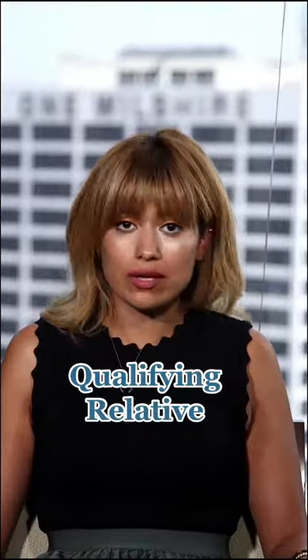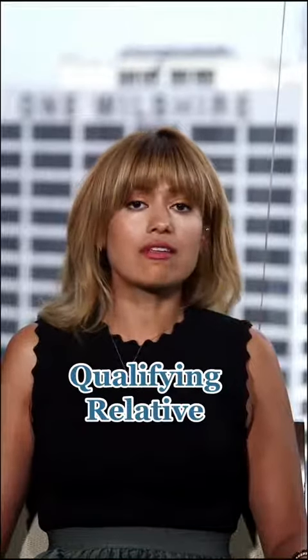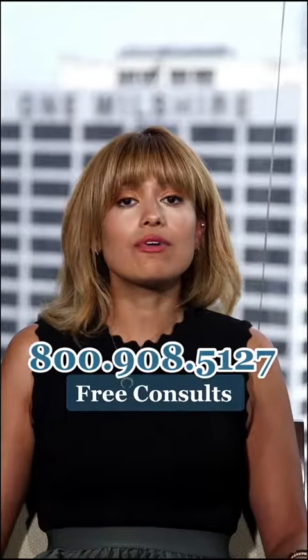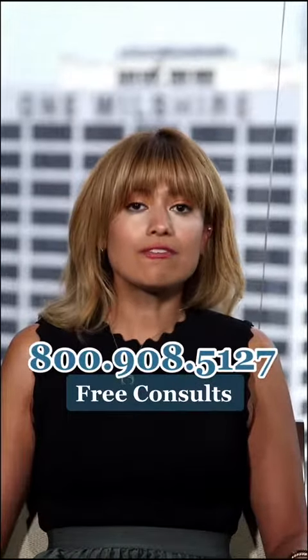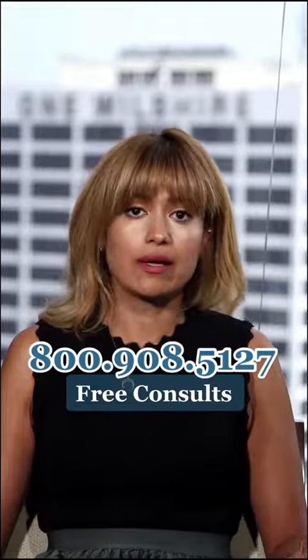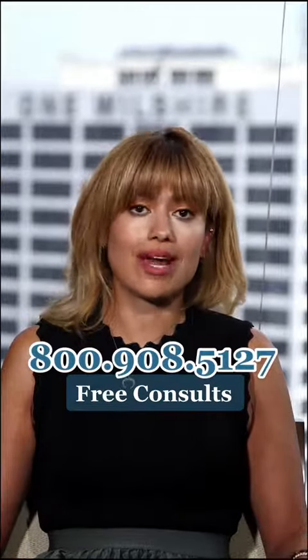In addition to that, you also need to have a qualifying relative. Qualifying relative means that you have a spouse, parent, or minor child who is a legal permanent resident or U.S. citizen. And finally, you will have to prove to the judge that that qualifying relative or relatives would suffer extremely if you were to be deported from the United States.